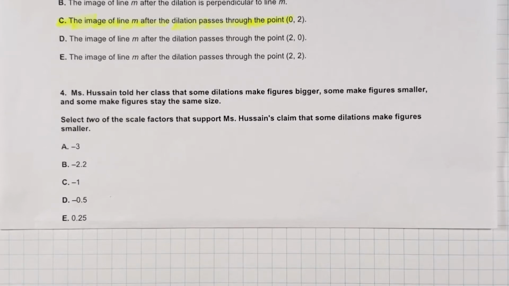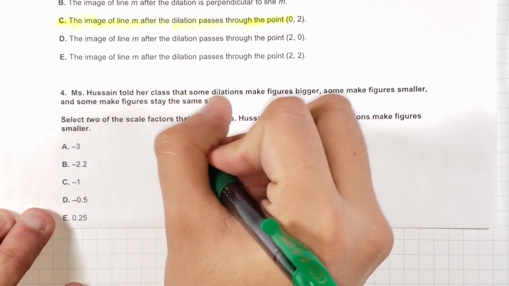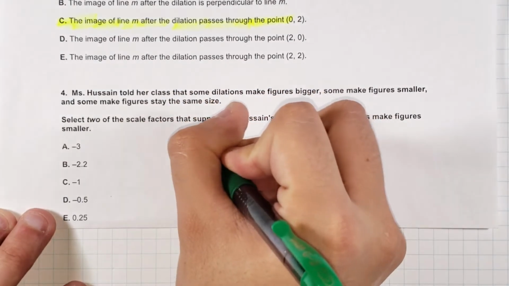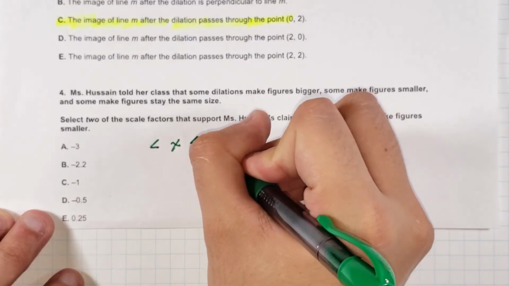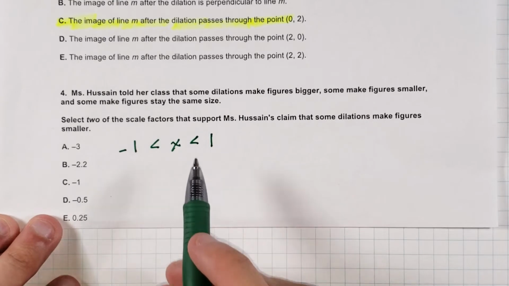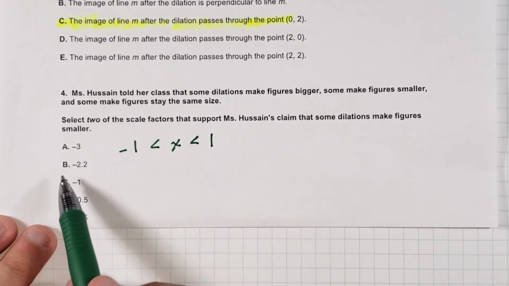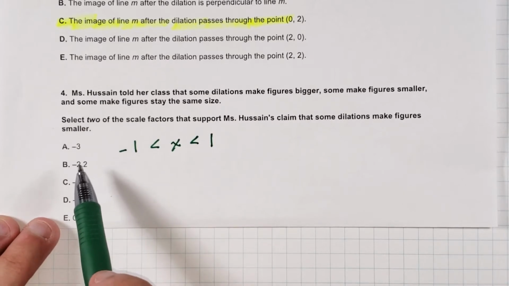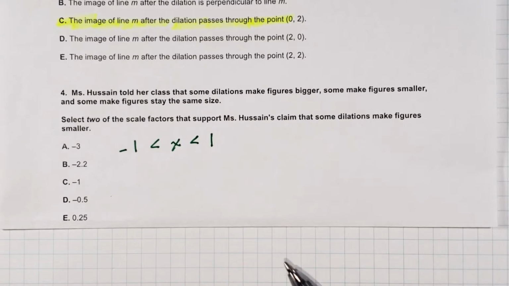Hussein's claim that some dilations make figures smaller. All right, so numbers between and strictly between. What I'm going to use here is inequality notation first. So any number less than 1 and greater than -1, so not equal to 1, and not equal to -1, because that's just multiplying by the identity, so you're just multiplying by the same thing.